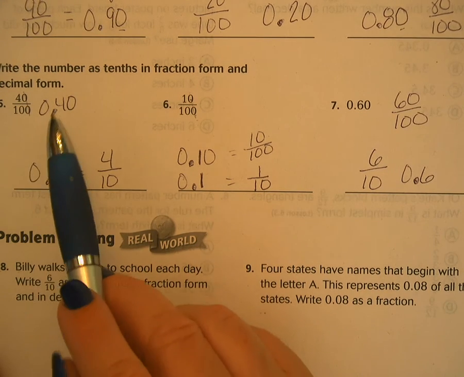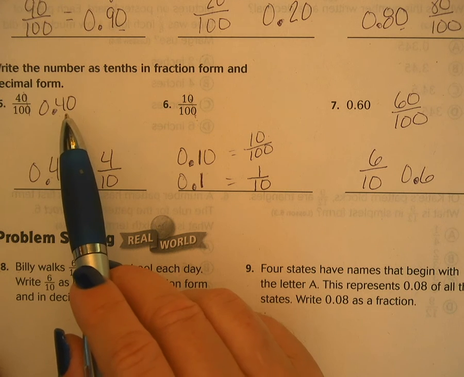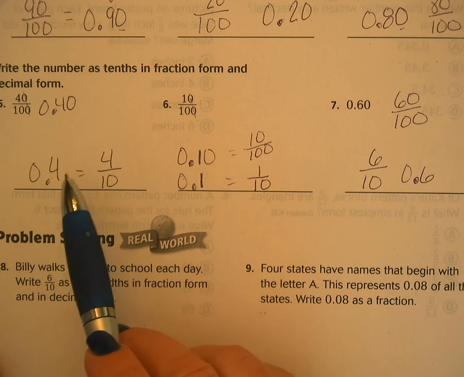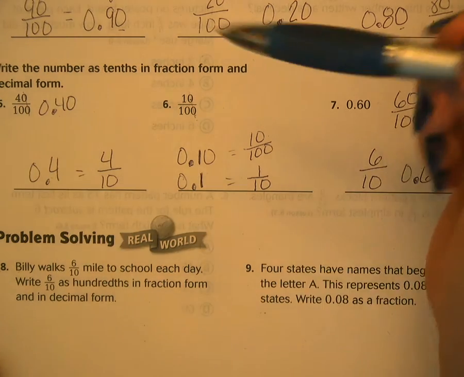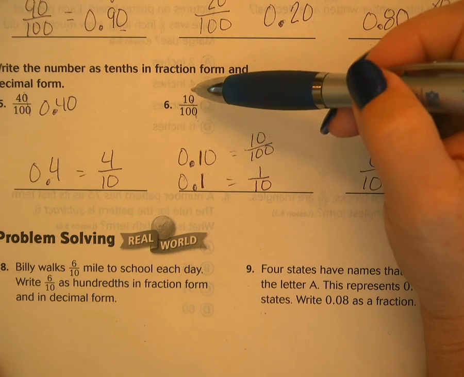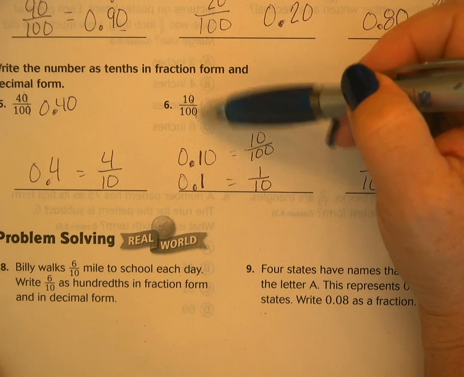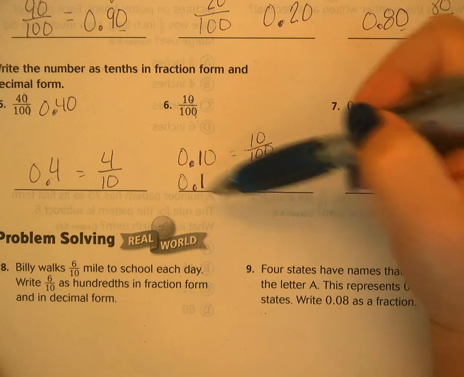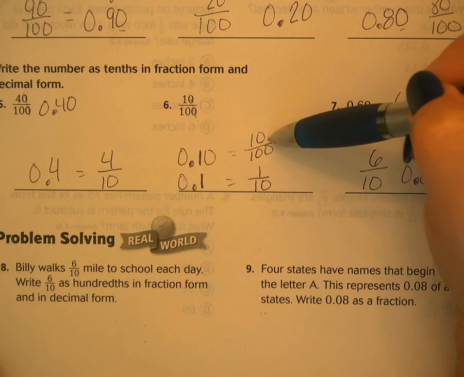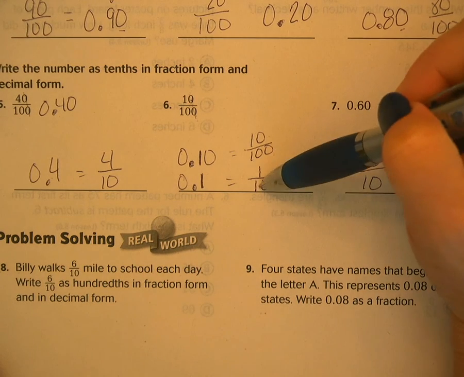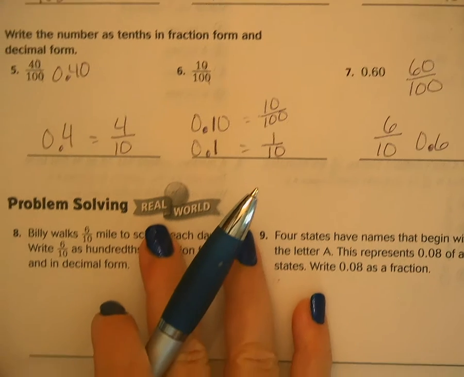I wanted to also point out that this would be like 4 dimes. This is still like 4 dimes. Here, if you wanted to think of it as 1 dime, there's your 1 dime. It also looks the same here and there, 10 cents out of 100 cents or 1 out of 10. It is the same thing.